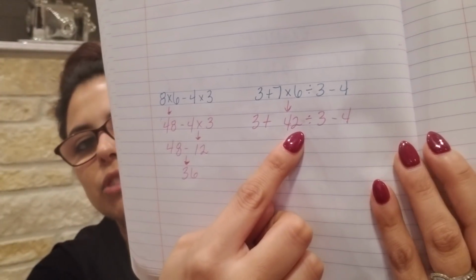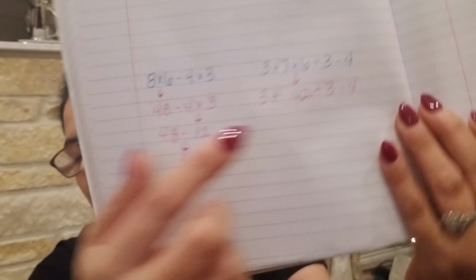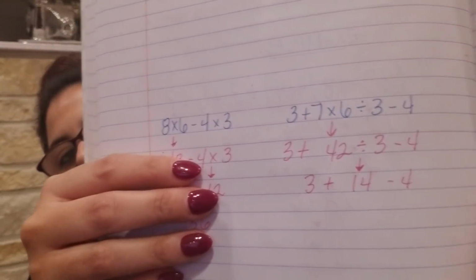So because I see that division, I need to divide 42 divided by 3. And you may not know that off the top of your head. That's okay. Do it to the side. Divide 42 by 3. I'm telling you right now, it's going to give you 14. And then again, I want to drop everything else down. I haven't added in the 3 and I haven't subtracted the 4 yet. Okay. That's what I have.